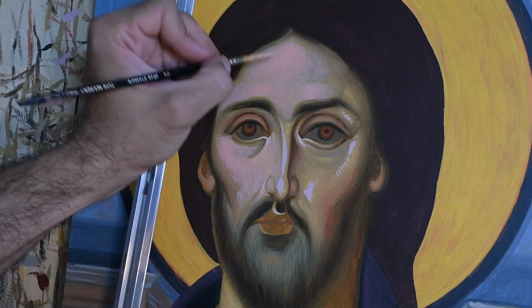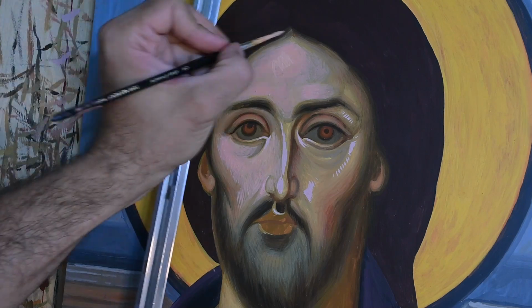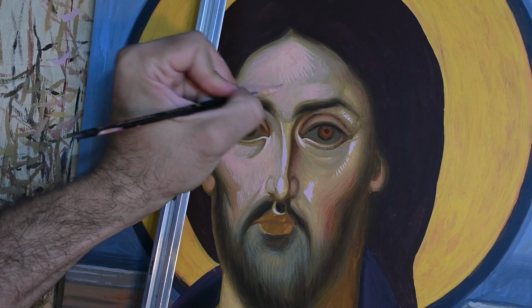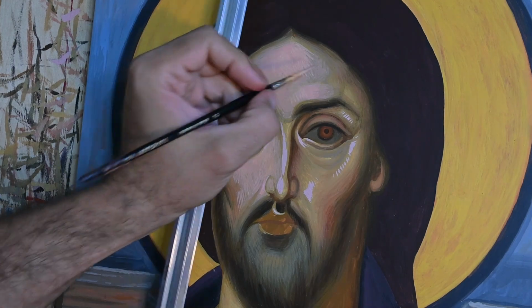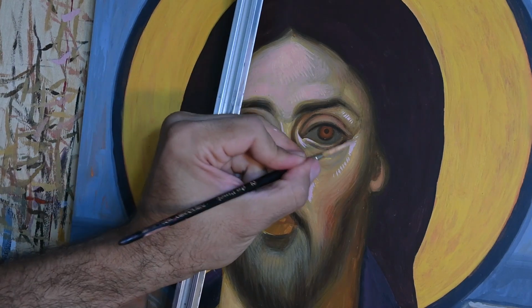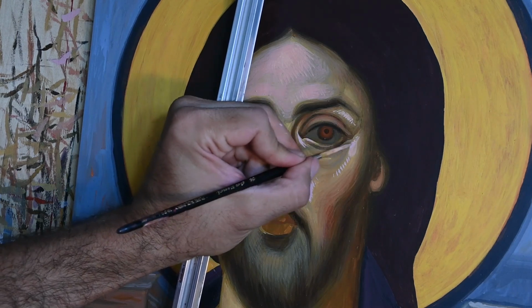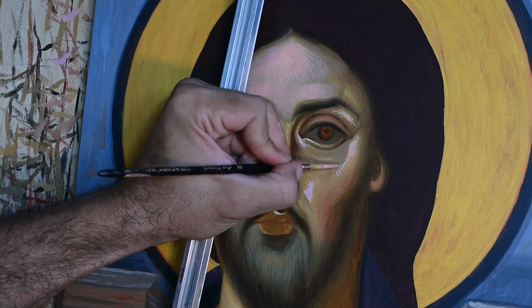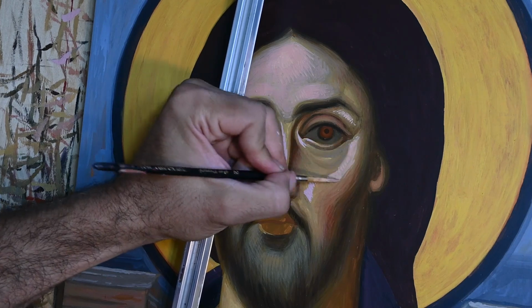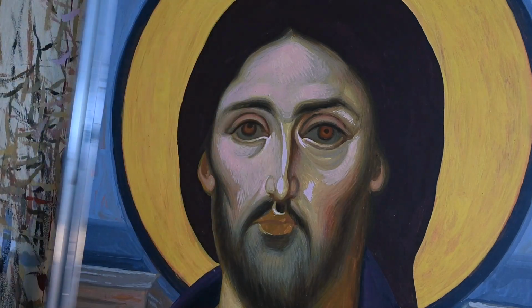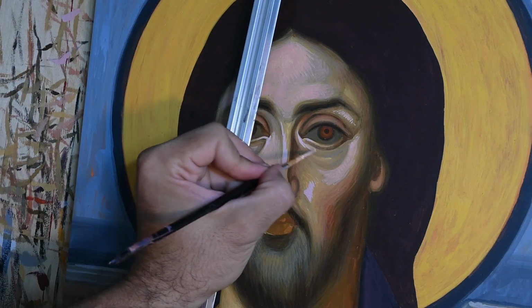If I had directly painted this light, the result would be a more plastic, a more false looking result. Now, because I've done all this previous work, this light, which is my main light, is very, very nice and looks interesting.